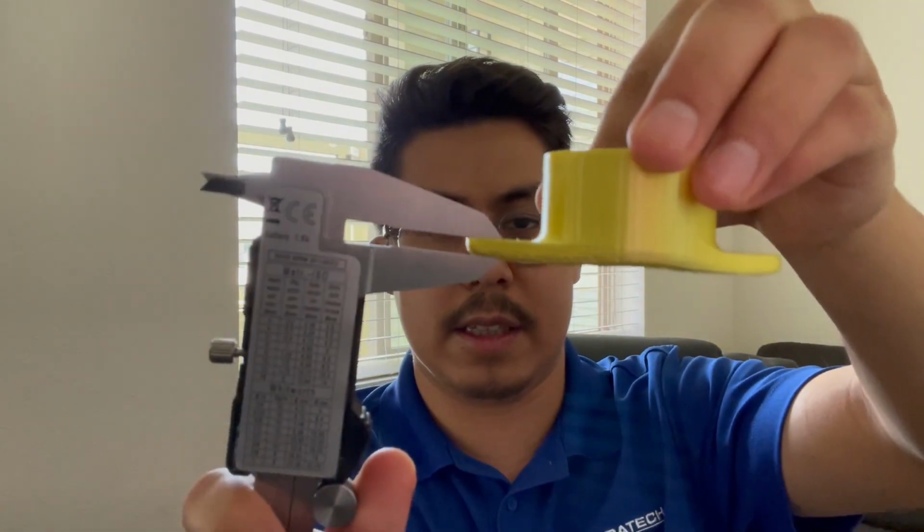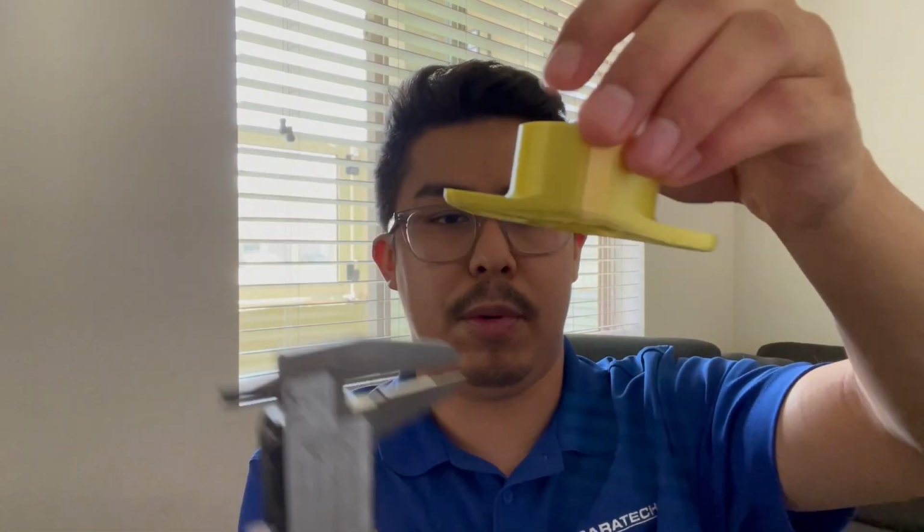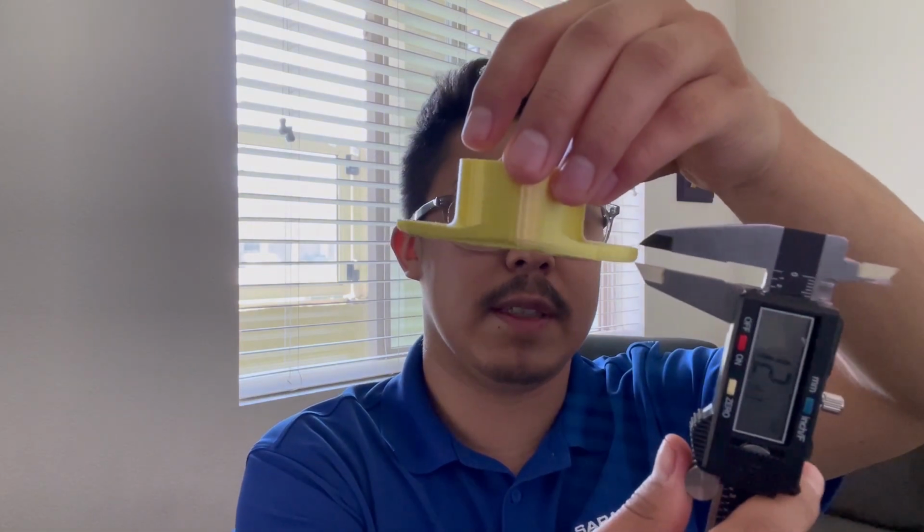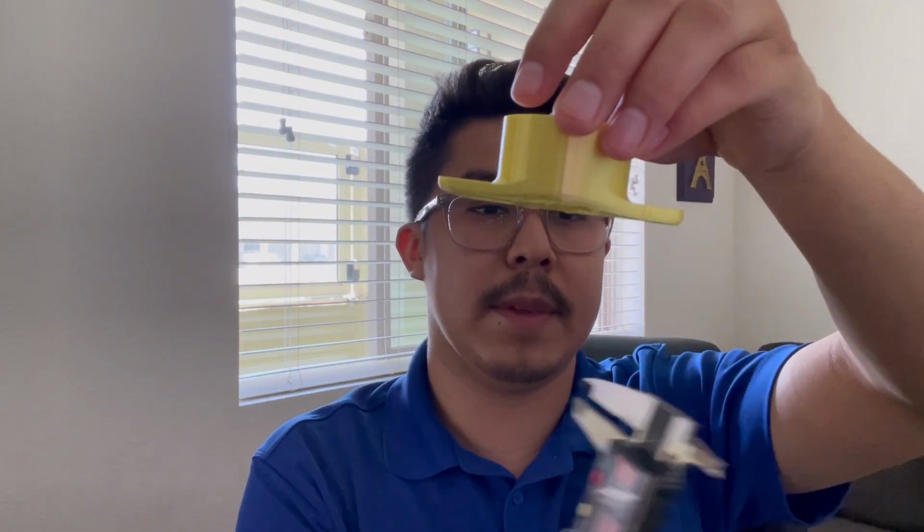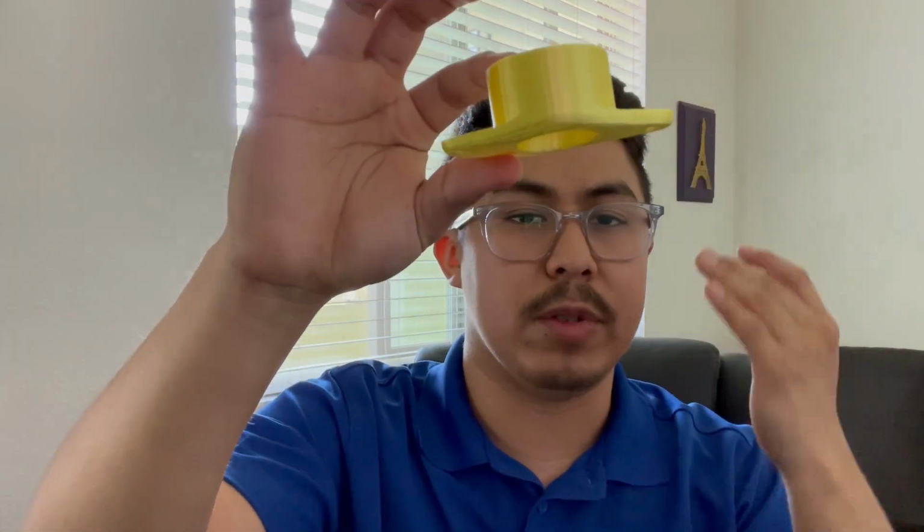Another thing is, if you notice here, this part is designed to be flat down here, but it's not. And so say this part can pass inspection by checking the thicknesses on both sides, a couple points, using different inspection tools. However, if it passes inspection, it still might introduce some issues down the line. So let me show you what I mean.